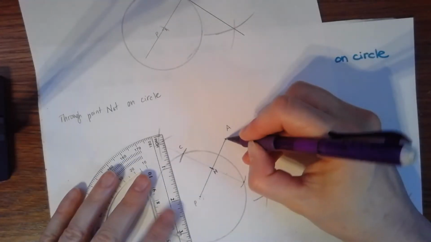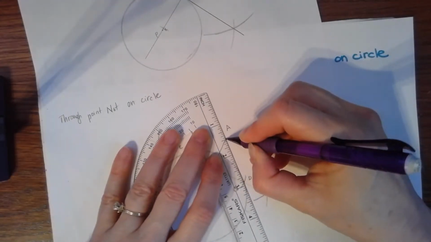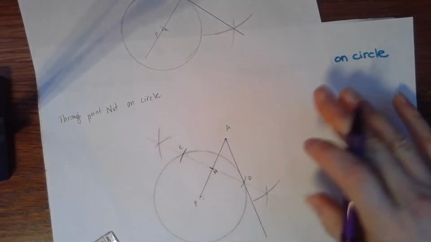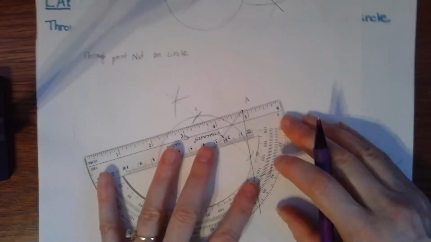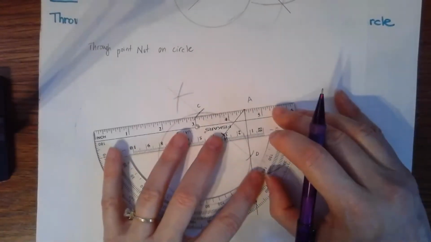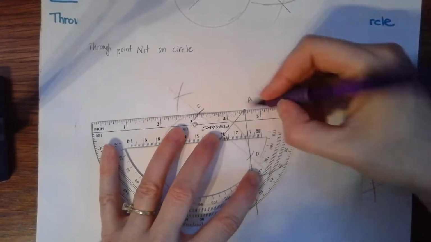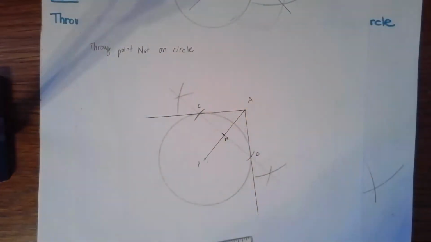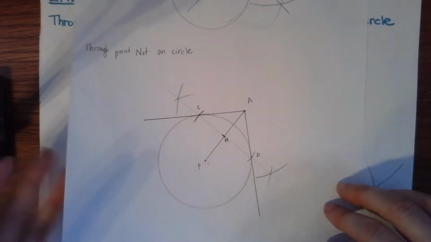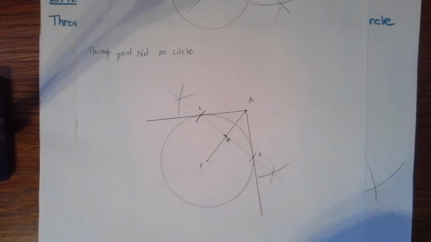Alright, so if we do a D, that will be tangent. And if we do a C, that will be tangent. Okay, so that is lab 8. You can go ahead and follow the instructions for lab 8.